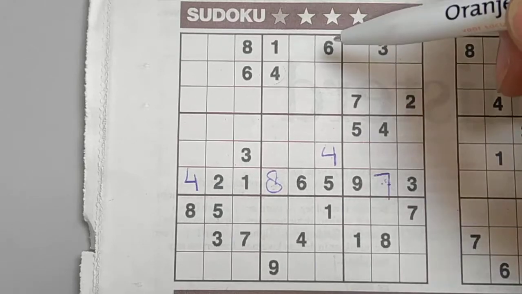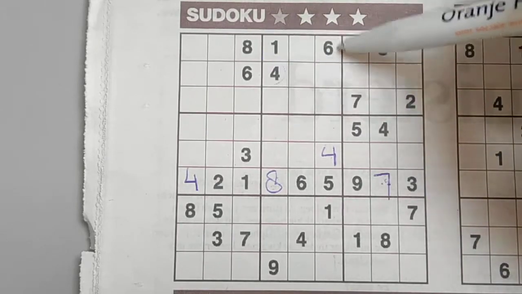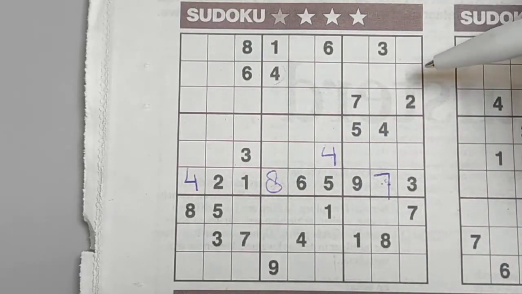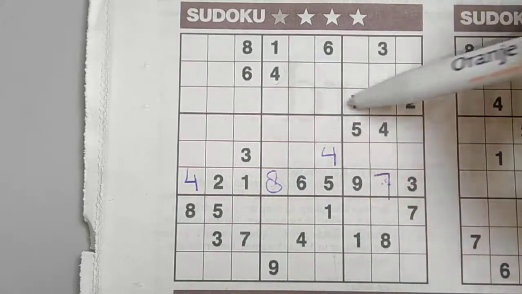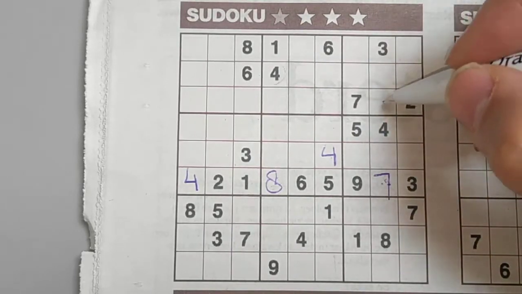And then can I do something with a 6? Yes, 6 in the first row, 6 in the second row. So in the third row, the only place for a 6 should be here.